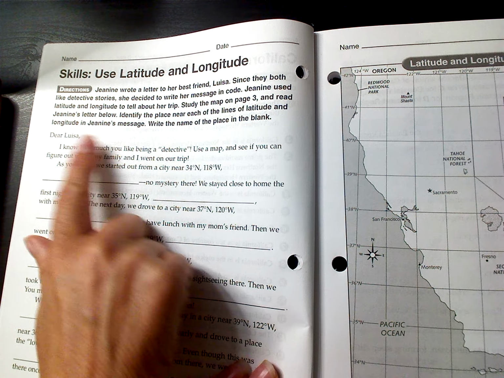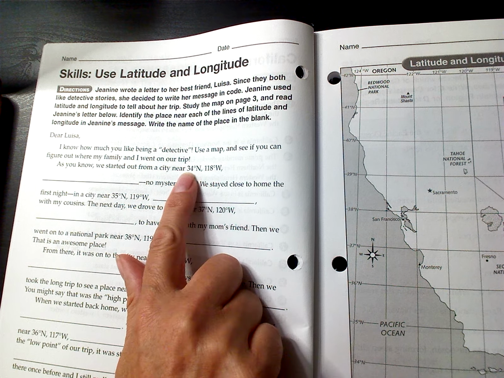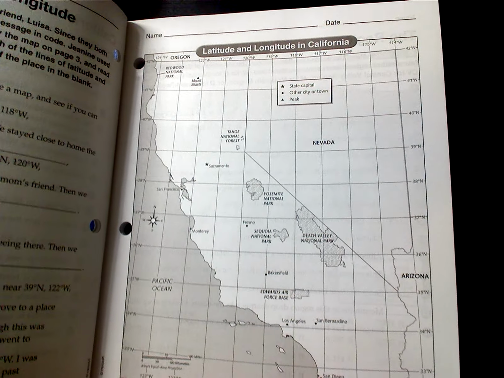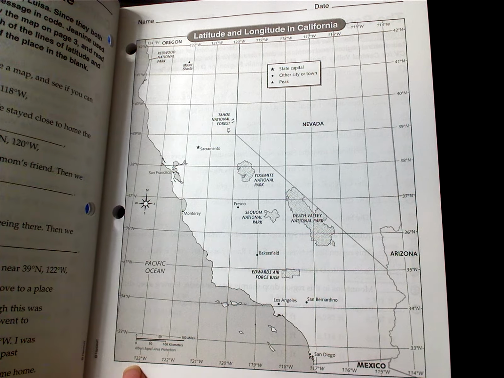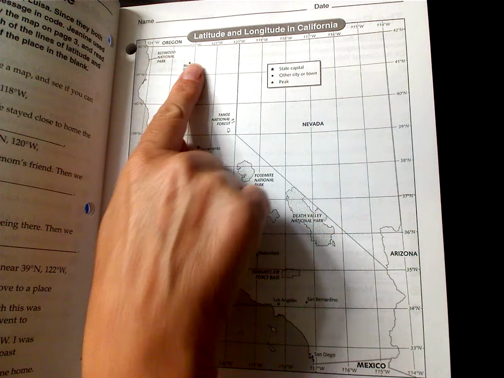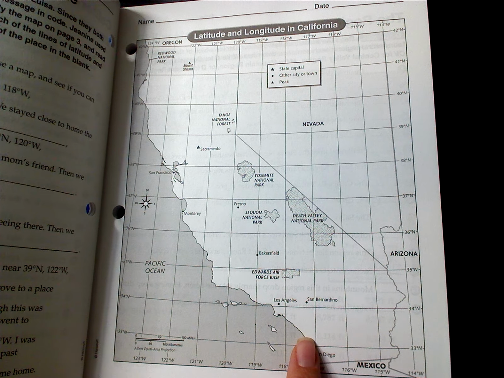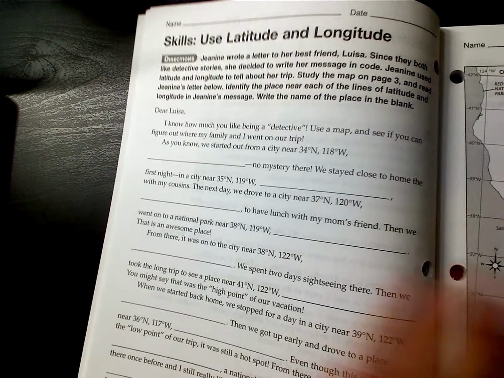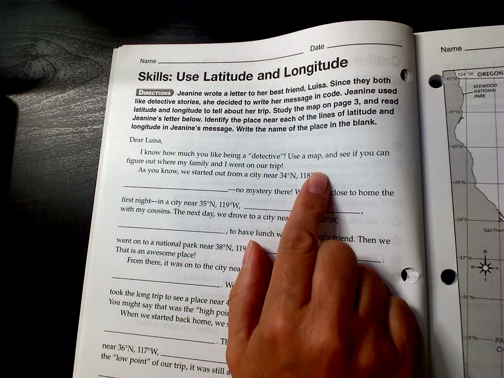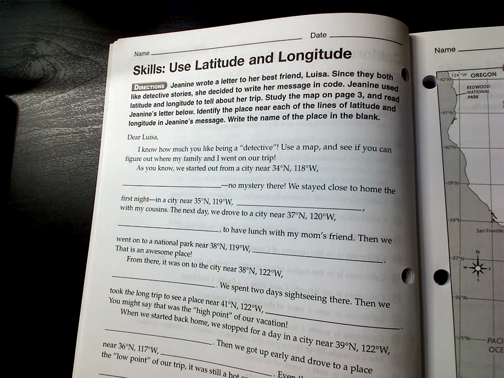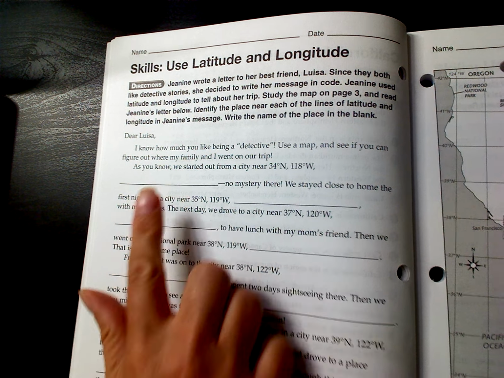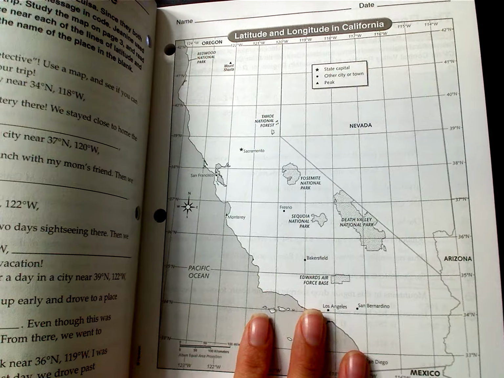So as you read to Louisa, you are going to find some coordinates. And when you get to these coordinates, you're going to refer to this map over here to find which places she actually stopped to visit. Now, these are all places here in California. So you're going to be doing latitude and longitude in California. And take special note that it says a city near these points. So if they're not exactly right on that point, it's okay, but it should be very close to that point. You'll fill in all these blanks by using the map and longitude and latitude.